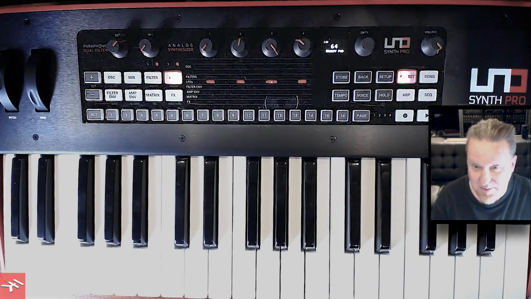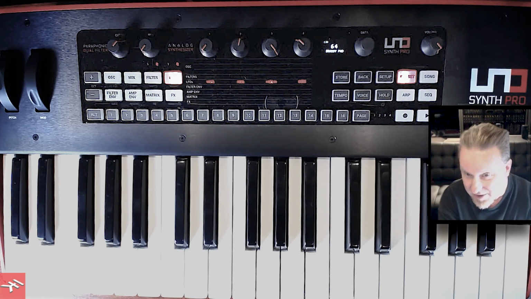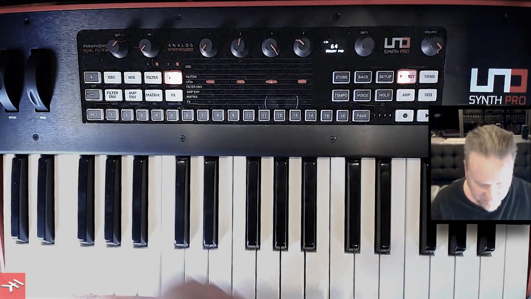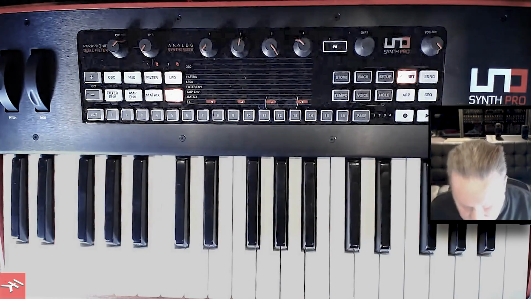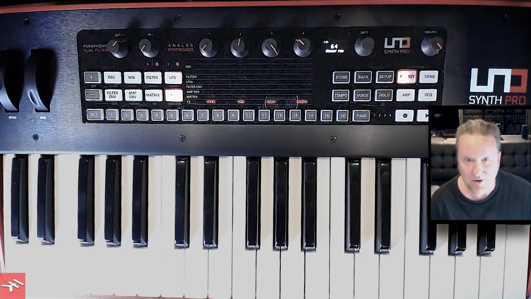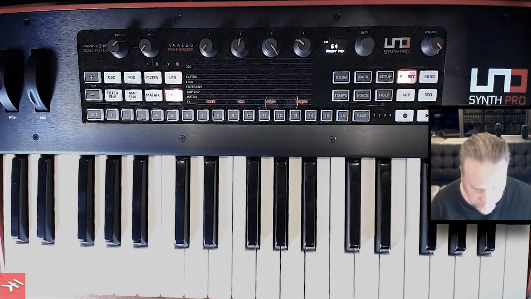To further animate our paraphonic timbres, the UNO Synth Pro has a 3-slot digital effects processor with modulation effects, delay effects, and reverb effects taken from the best of the IK catalog, from products like Amplitube, T-Rex, Sample Tank, the new Mixbox, of course.